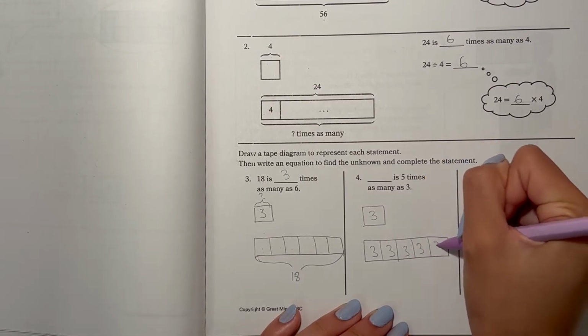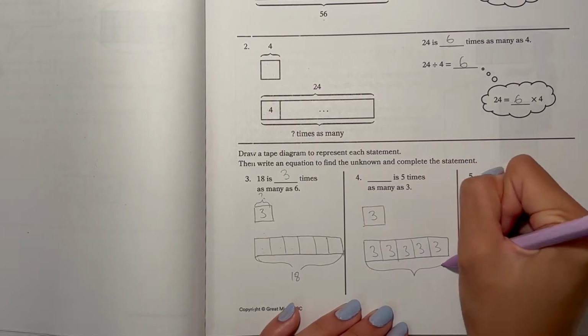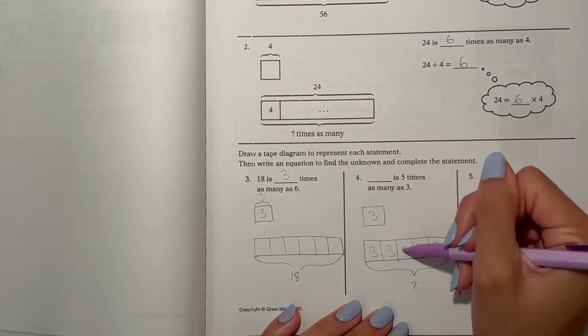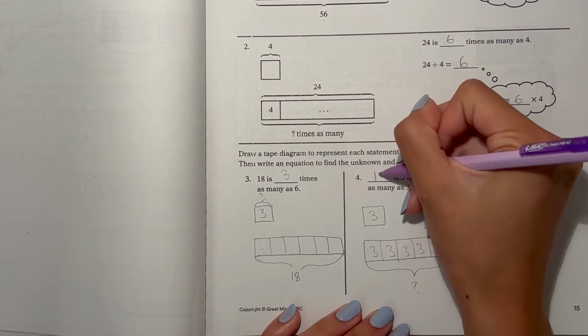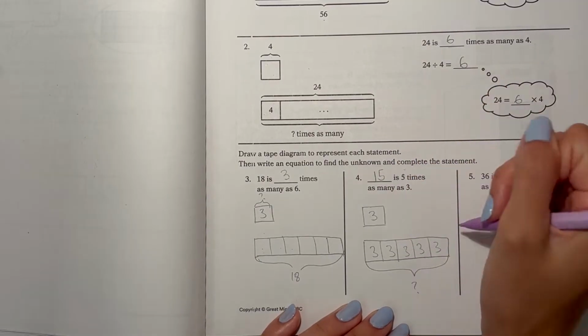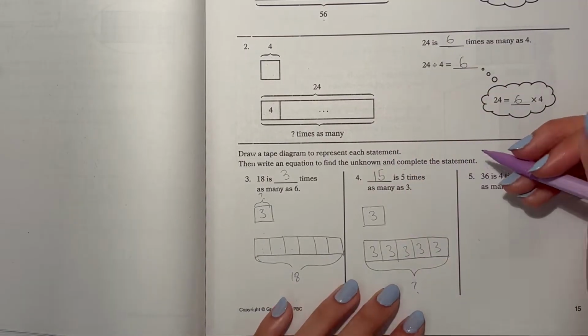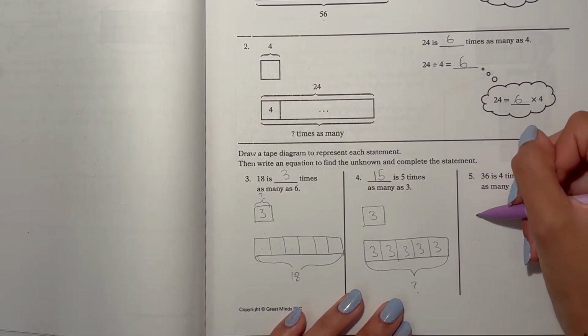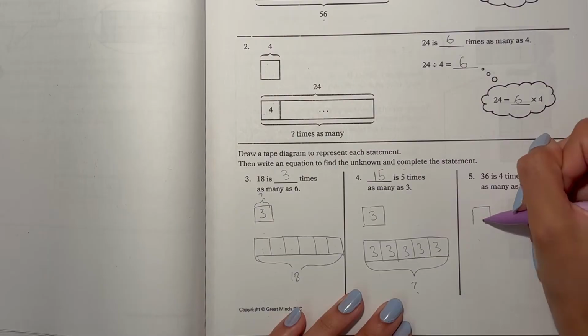But we want to find out the total. Well, to do that, we'll just do 3 times 5, because 5 times 3 is 15. So 15 is 5 times as many as 3. And now number 5, 36 is 4 times as many as... Okay, we have our first tile.